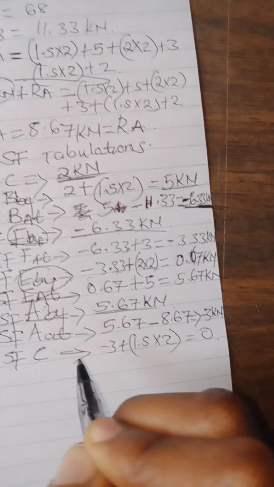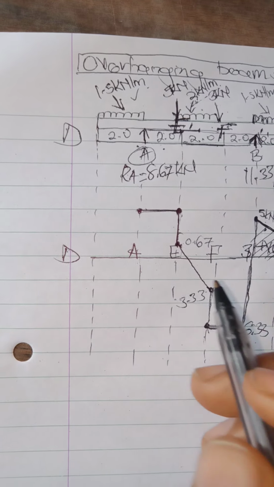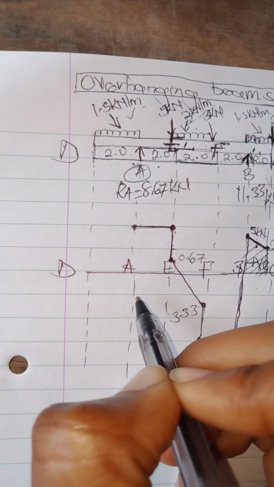Then at A it's negative 3, all the way down here, somewhere here.